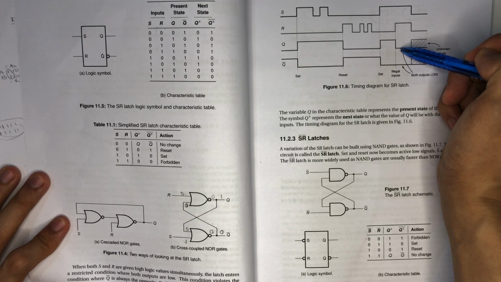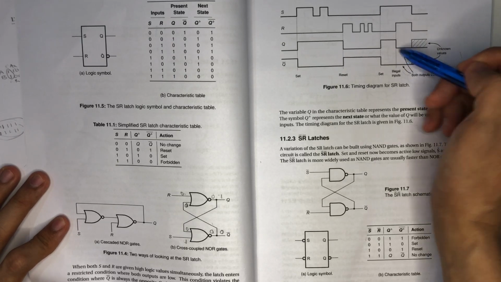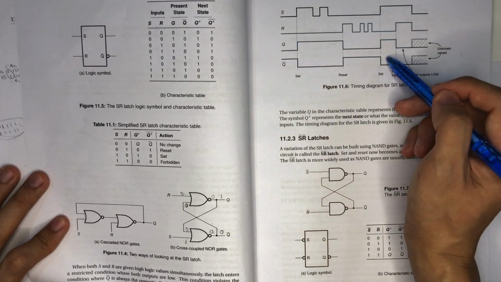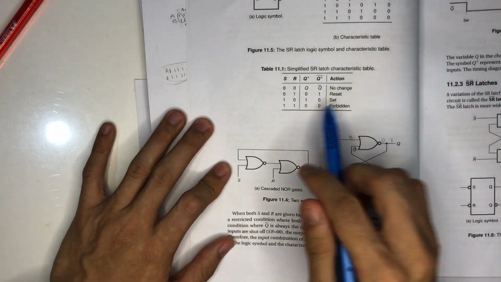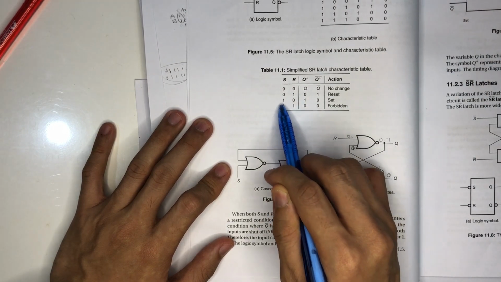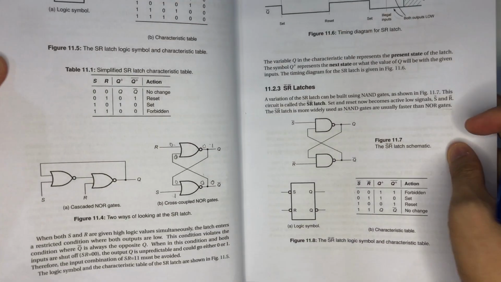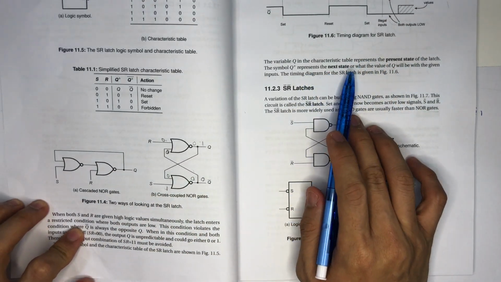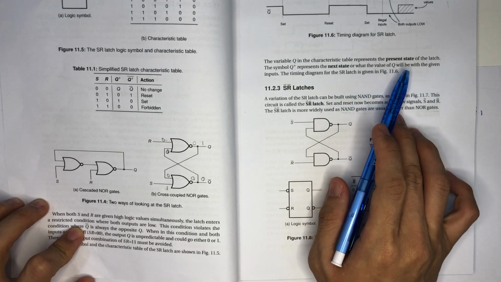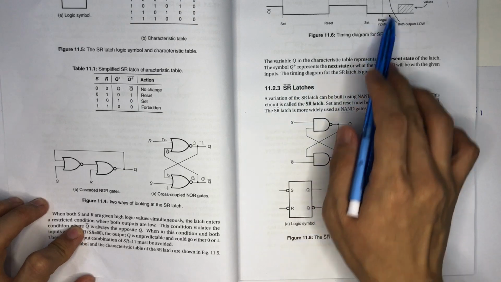This is forbidden because Q and Q bar should have different values. If this is 0, this should be 1. So this is forbidden, so we cannot have this. Now the variable Q in the characteristic table represents the present state. The symbol Q plus represents the next state, or what the value will be given the inputs. So this is the timing diagram.